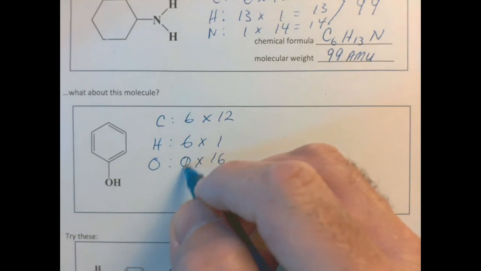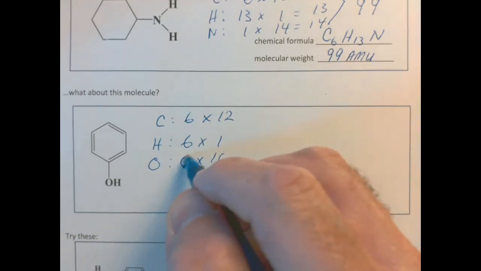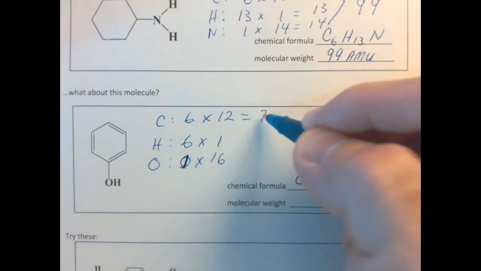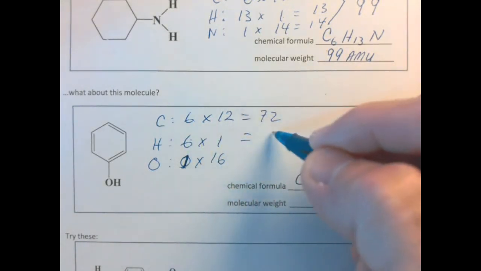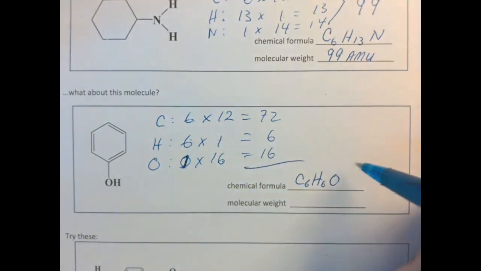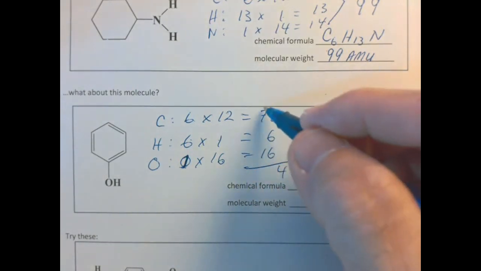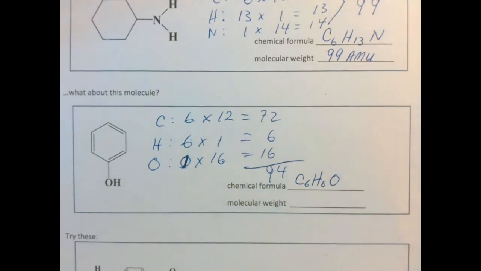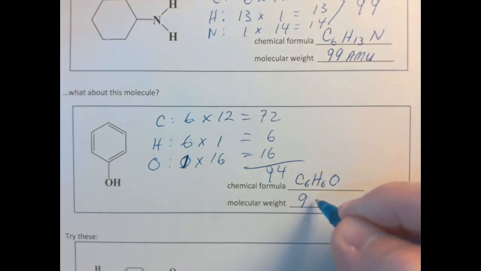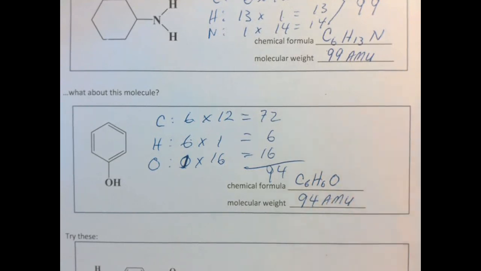So, oops, there's one of them, sorry. 1 oxygen atom. 6 times 12 is 72. 6 times 1 is 6. 1 times 16 is 16. I'm going to add all this up. I get 94. That means 1 molecule of this substance weighs 94 AMU.